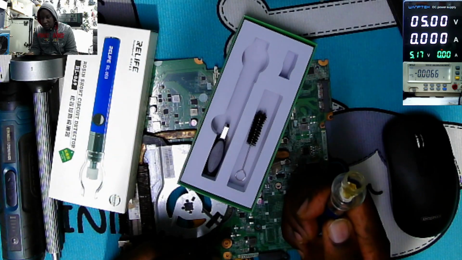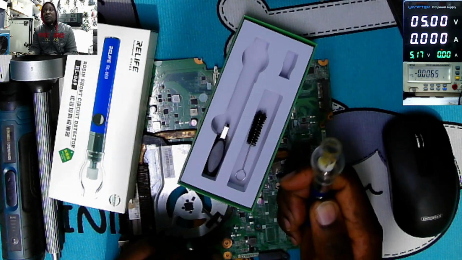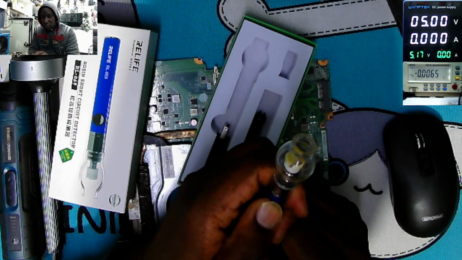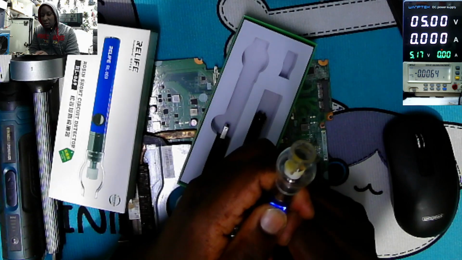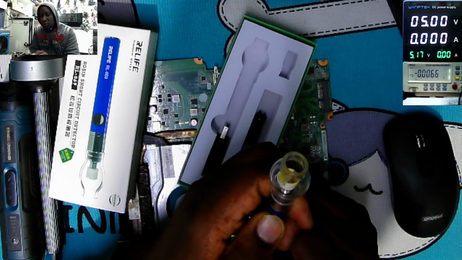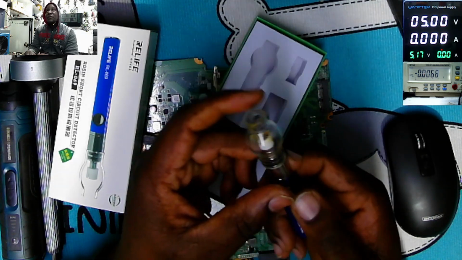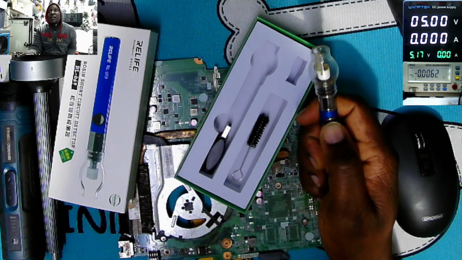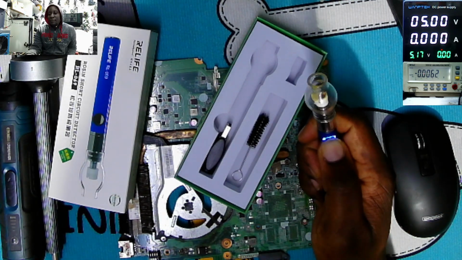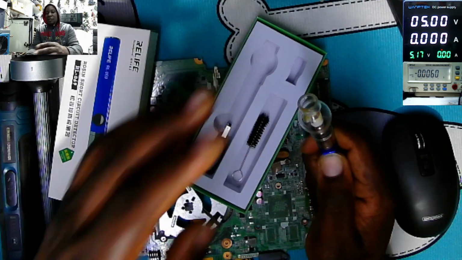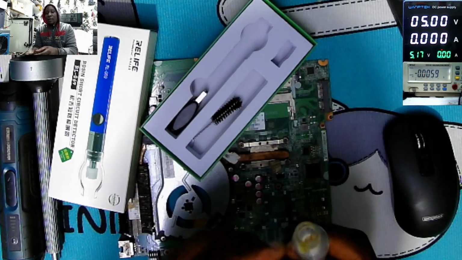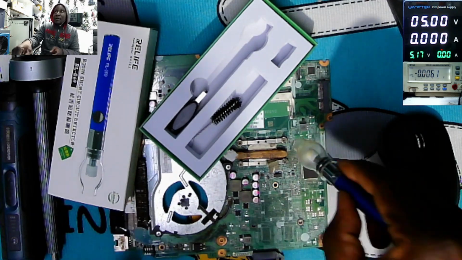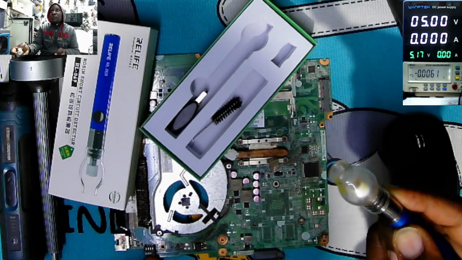I don't know if this battery needs to be charged first. Maybe this battery doesn't have power, but if you keep on pressing here, you see this LED which is flashing. We must have a smoke here. Yeah, that smoke, you see? The smoke is coming.